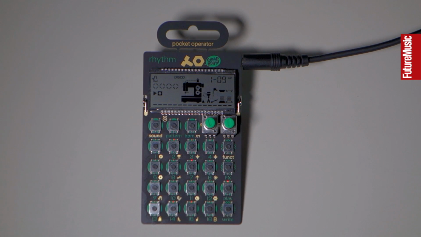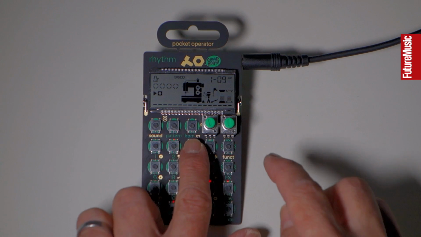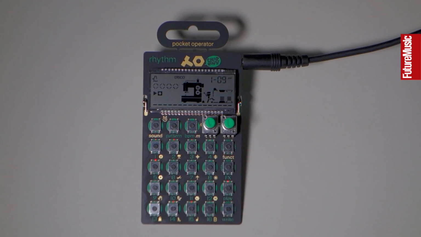And now we're going to look at utilising the step multiplier, and this is a way of glitching, repeating individual steps in the pattern. You can do this per sound, per step.